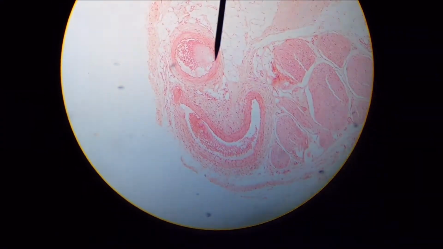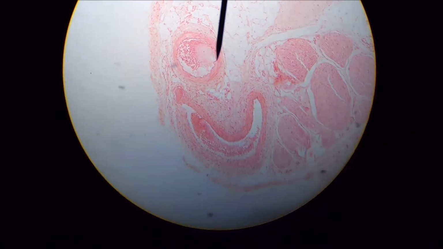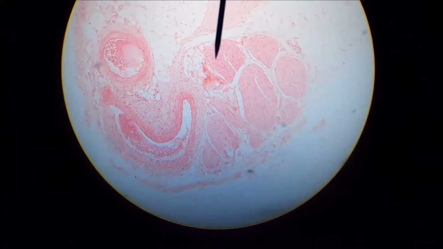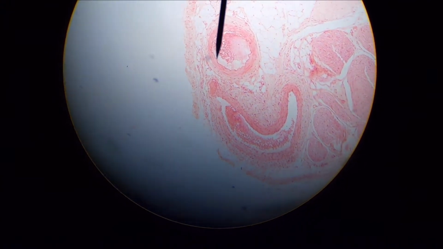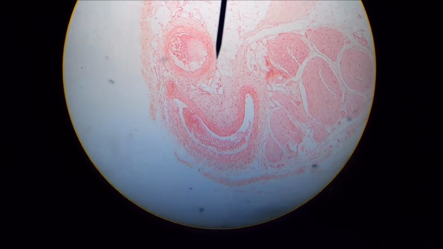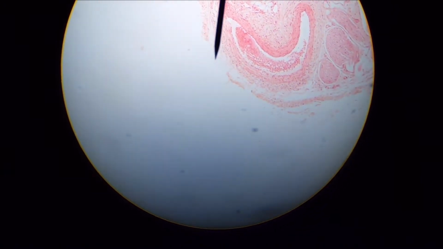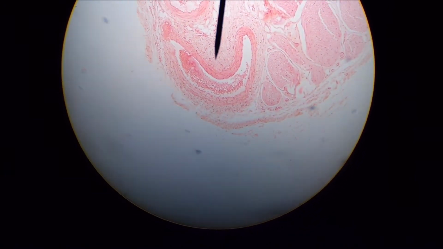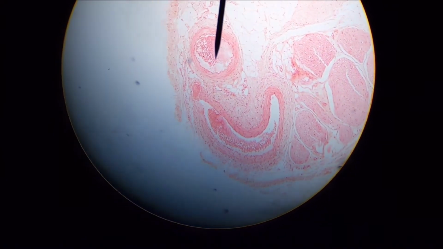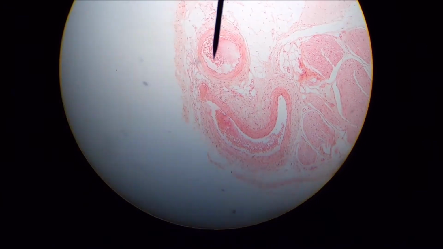All right, folks, this is not the greatest microscopy I've ever done. We're going to take a stab at it. What you can see there, that is an artery, smaller, round and muscular. And below that, that is a vein, right? Bigger, more flat. Now I could come in here, I hope, and zoom this in.